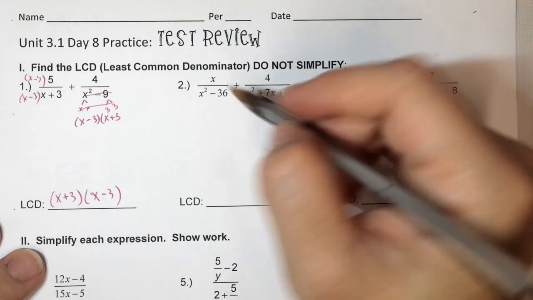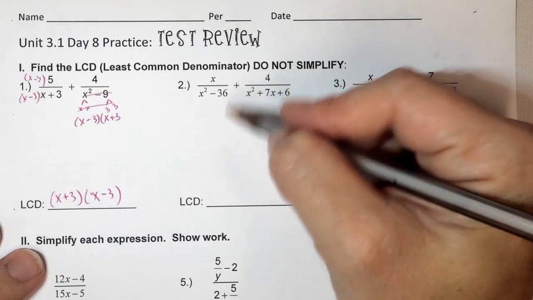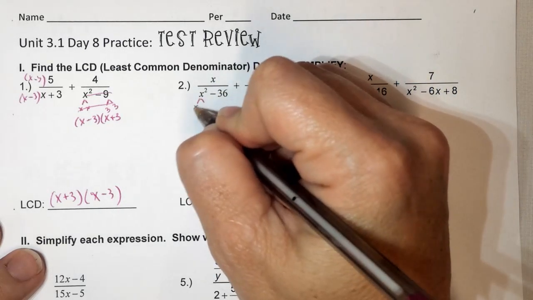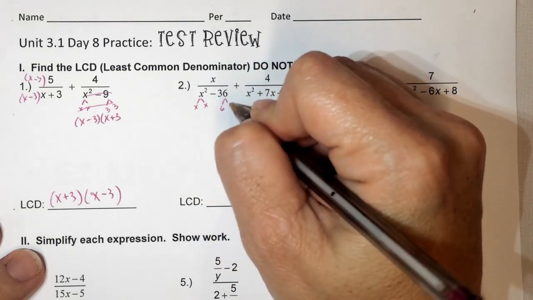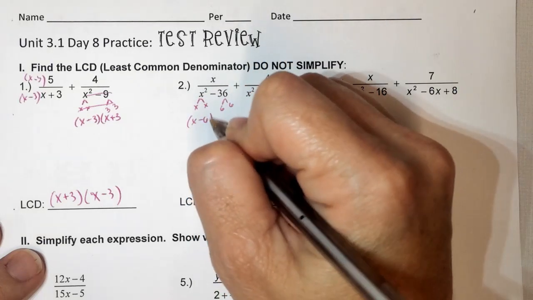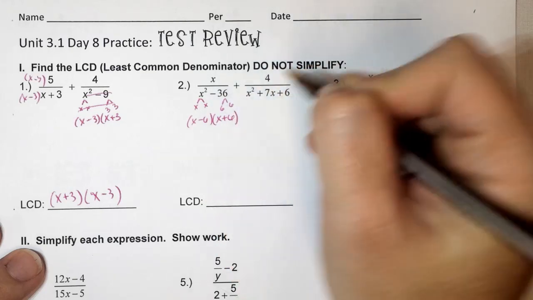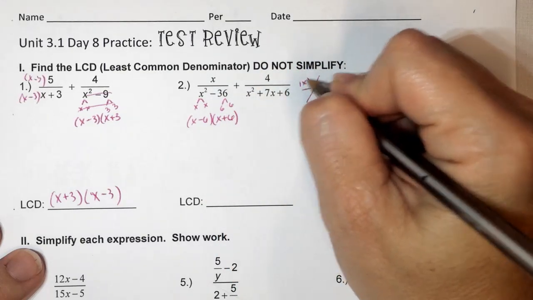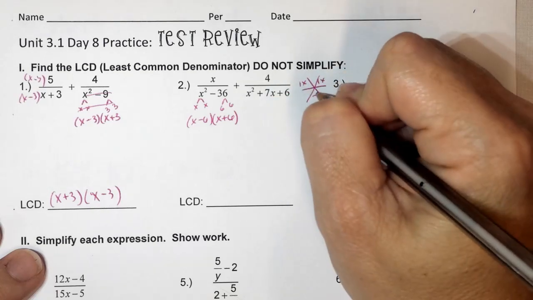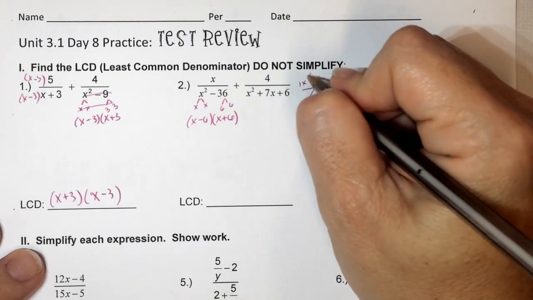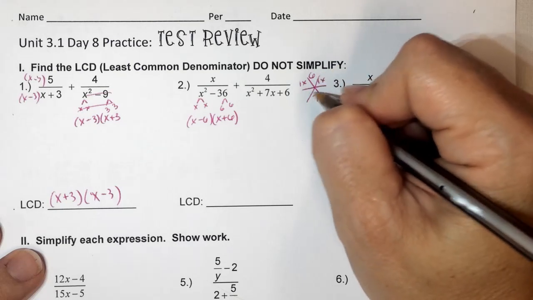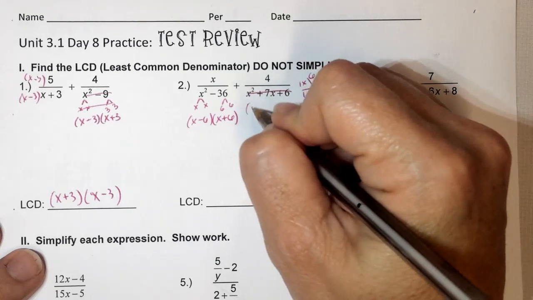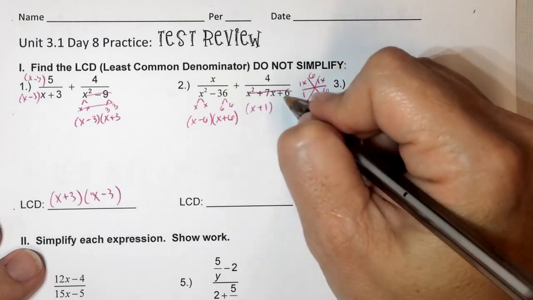So same concept, we have to factor before we try to find our LCD. Perfect square minus a perfect square because x times x, 6 times 6, so this is x minus 6, x plus 6. Here we have to factor. A is 1, so 1x, b is 7, a times c, 1 times 6 is 6. So the only thing that multiplies to give me 6 and adds to give me 7 is 1 and 6. So 1 over 1, so this becomes x plus 1 and x plus 6.